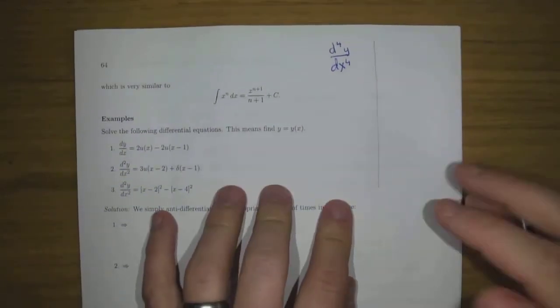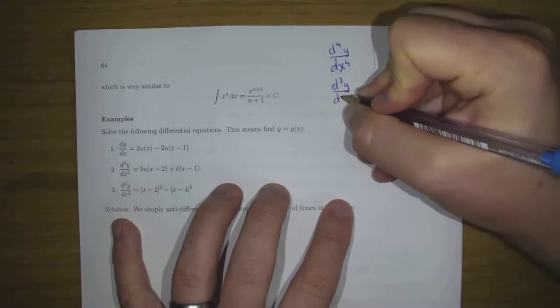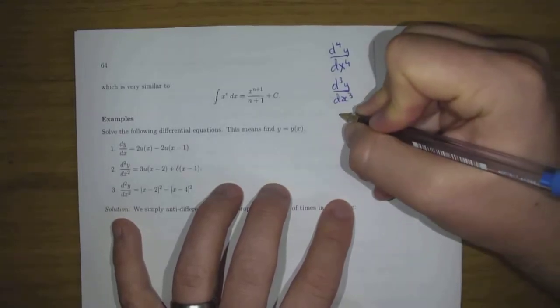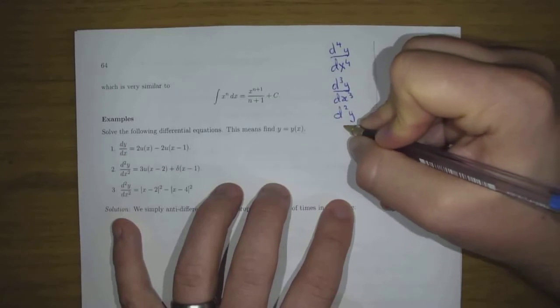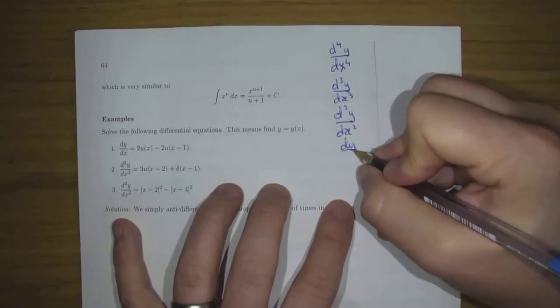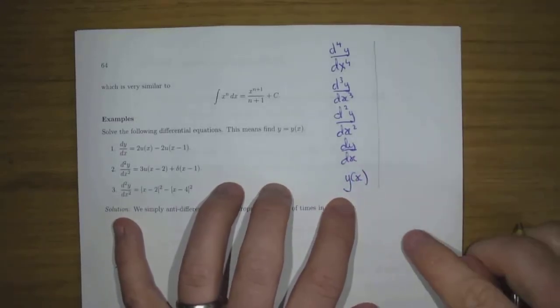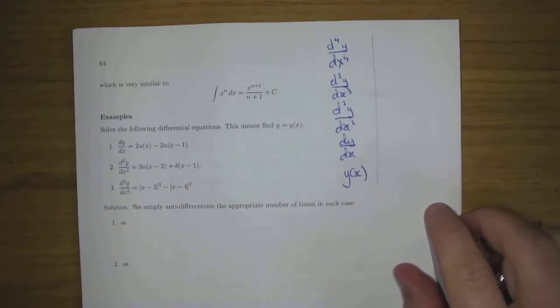and we anti-differentiate it, we get to the third derivative. Now we'll explain this backwards, it'll be a bit easier. Anti-differentiate again, you get to the second derivative. Anti-differentiate again, you get to the first derivative. Anti-differentiate again, you get y of x. Now every time you actually pick up a constant as well, so we can't forget that.